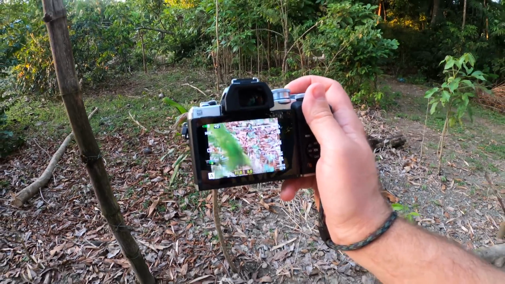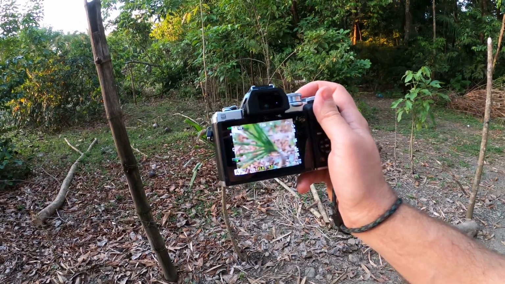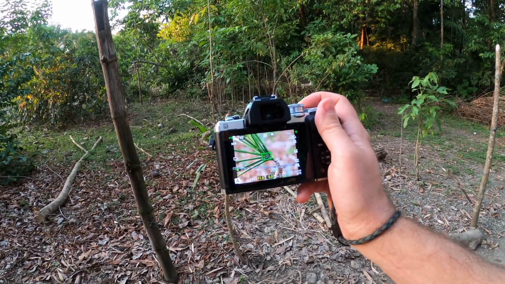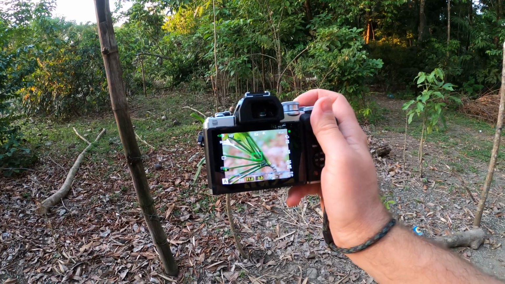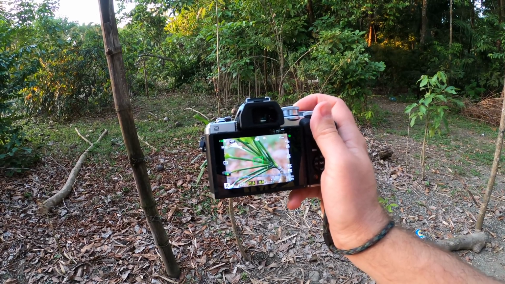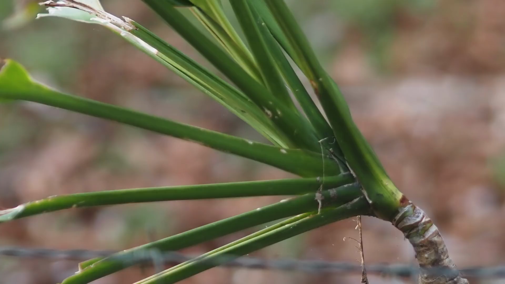Ah, what a dumb camera. Let me go back here. There we go. Okay, so it focused on the plant. See how tight that is? It doesn't even get the whole plant in there.